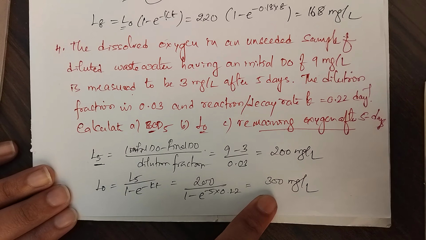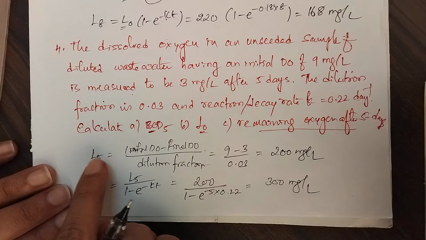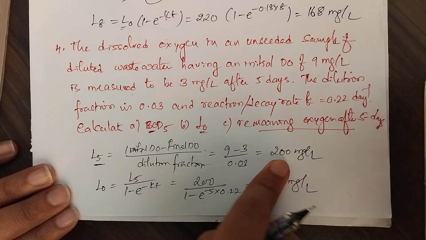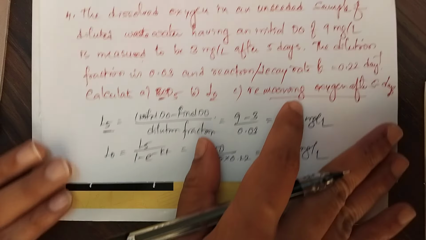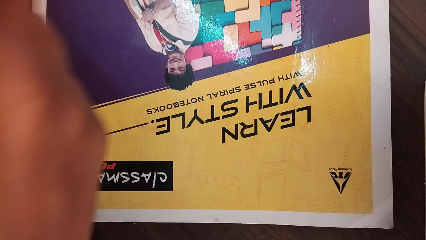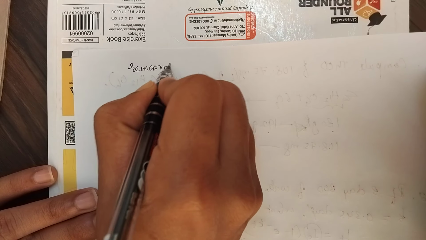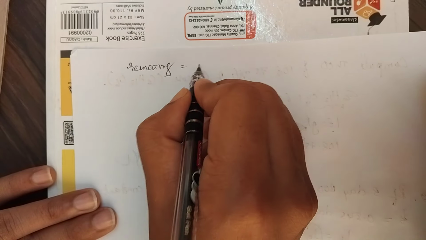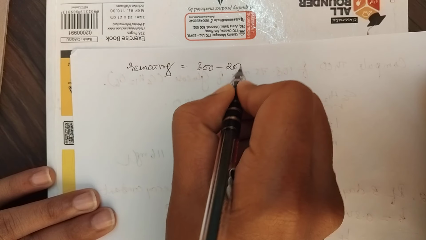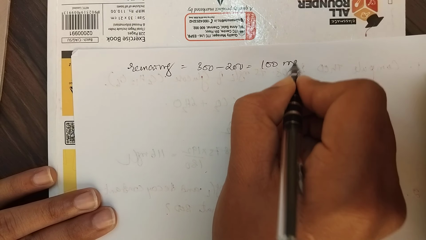So total BOD is 300, out of which BOD which is consumed is 200. So the difference, the remaining, is 300 minus 200, that would be 100 milligram per liter.